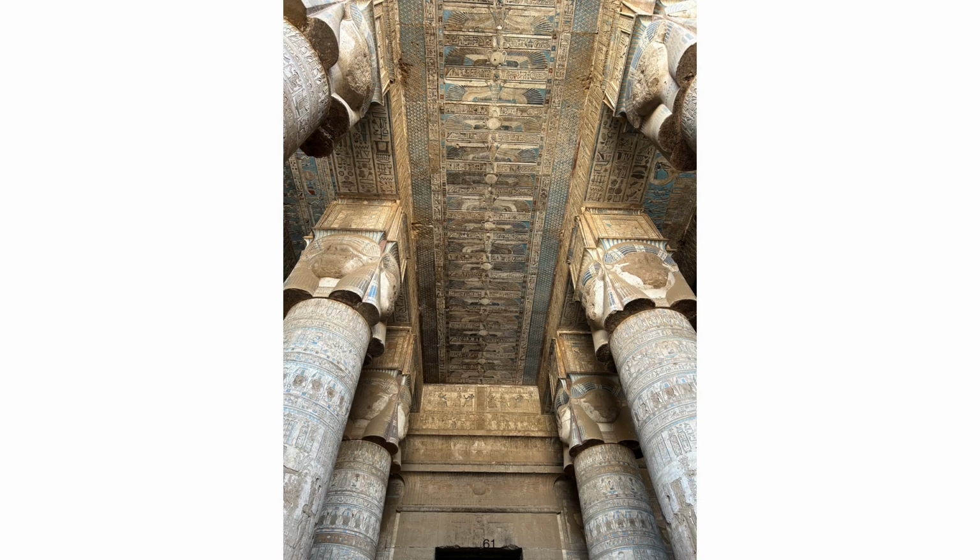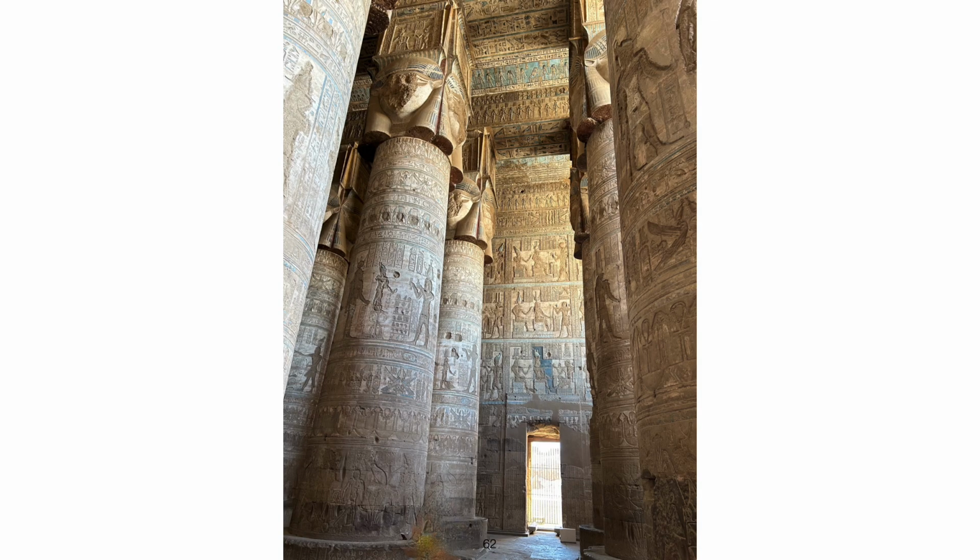So these are some views inside the temple, and I have to say this was my favorite temple. So I took these photos. It was just fabulous, really.